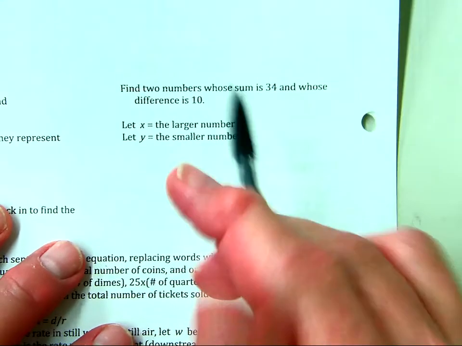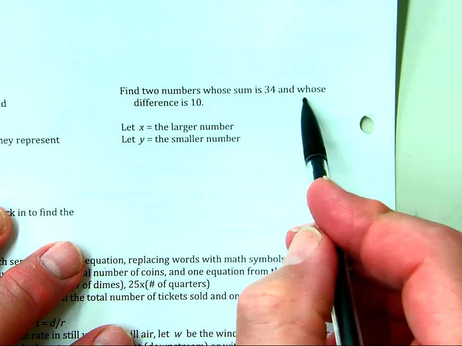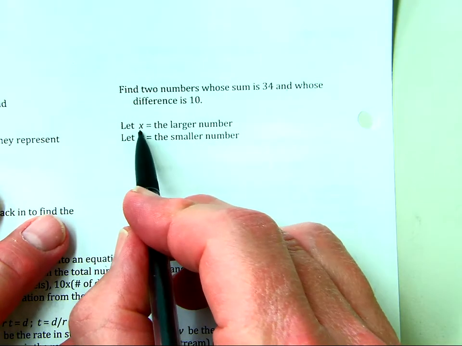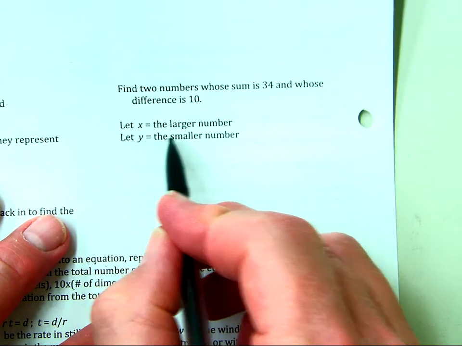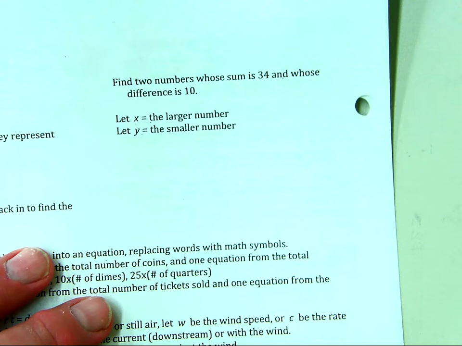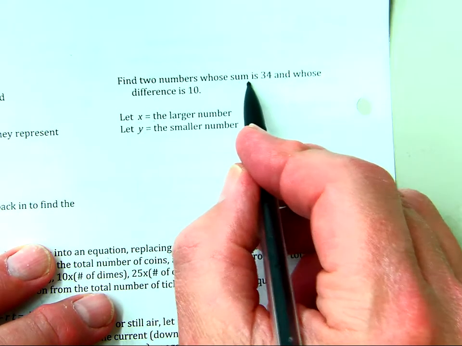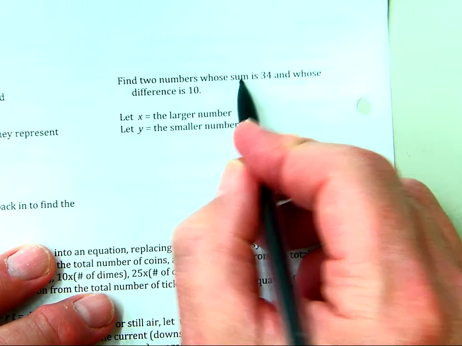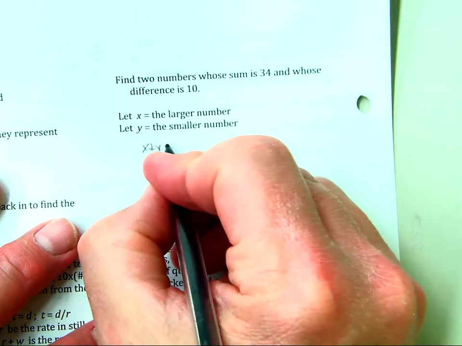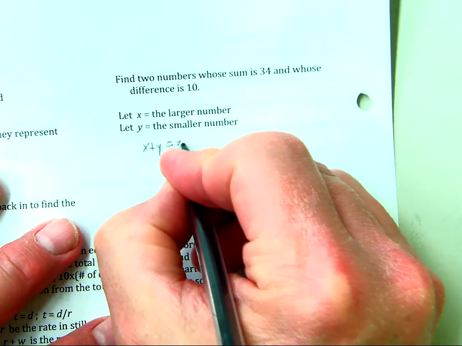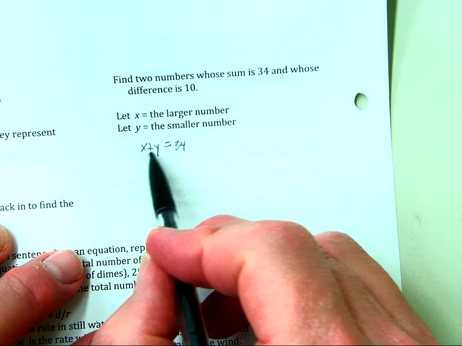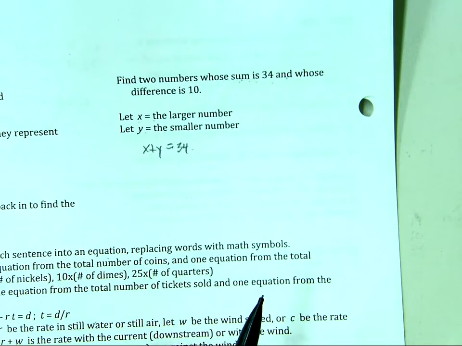So like this one: find two numbers whose sum is 34 and whose difference is 10. So we pick our two numbers. Let's say we let x be the larger and let y be the smaller. It doesn't matter what letters you use, you just need to know what each one represents. Now it says their sum is 34. Sum means add, so it'd be x plus y, and is means equals 34. So we converted that first part, their sum is 34, to math: x plus y equals 34.